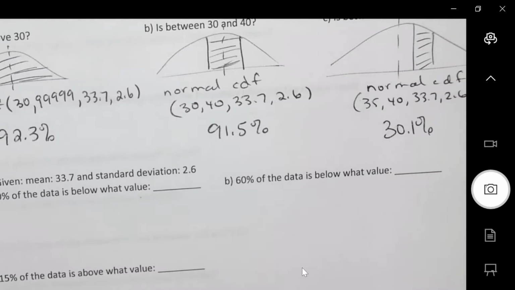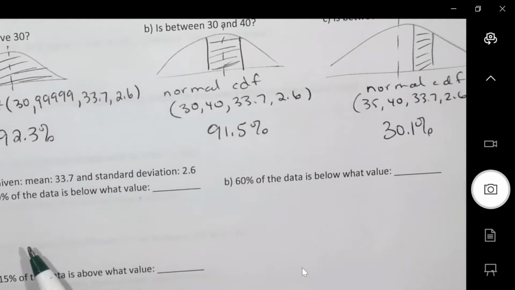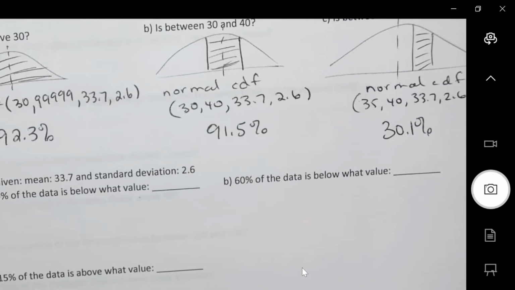Okay, this time I've been given the percent. So once you're given the percent, which button do you push?